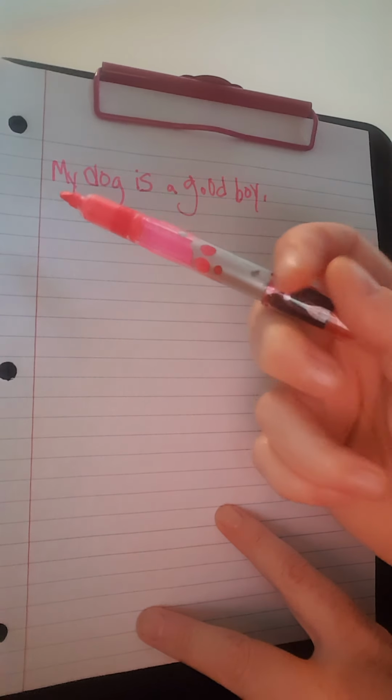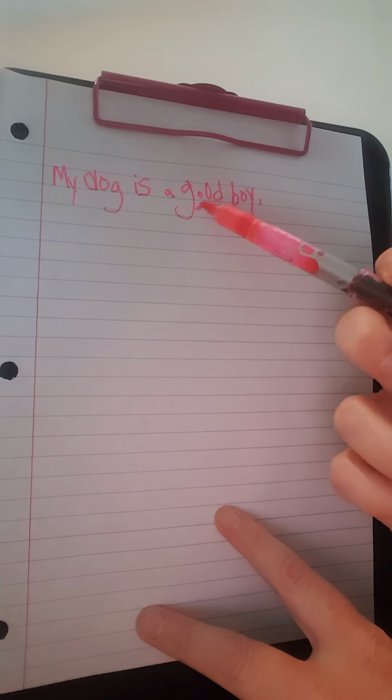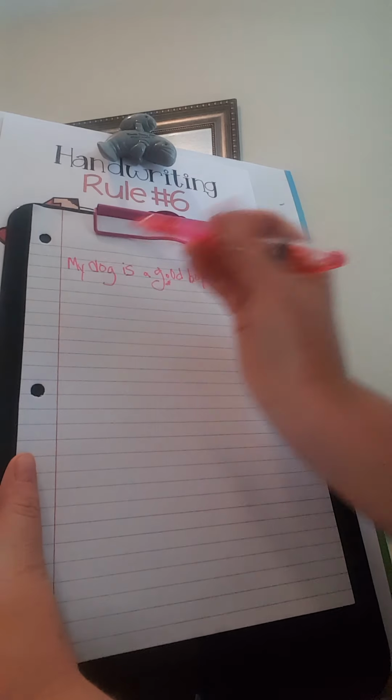Now, this isn't terrible, but it's not perfect, right? And I'll tell you why, because the D in dog is way too big. The S is way too big. This one is too little. This G is too little. This O is too little. I meant this G is ginormous. So I'm going to rewrite the sentence, making my letters all the same size. Okay, so let's go for it.